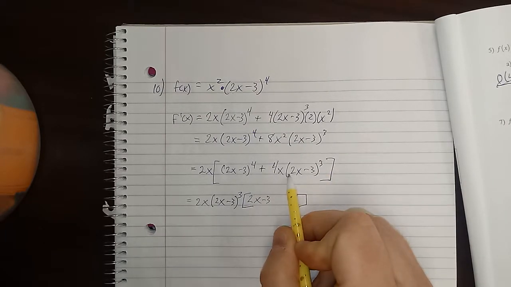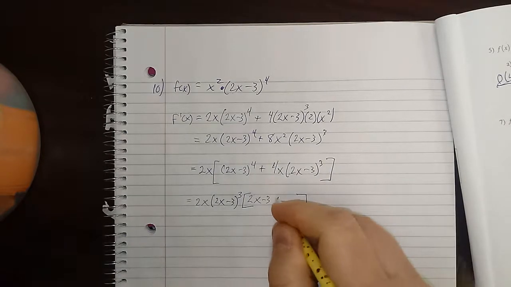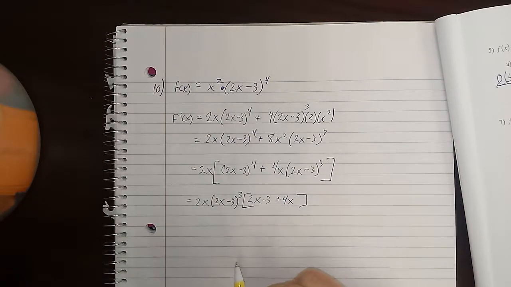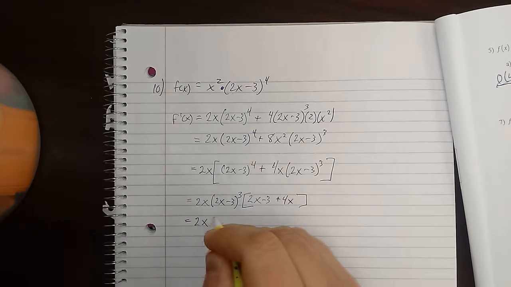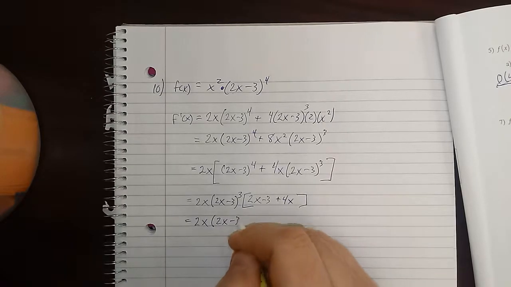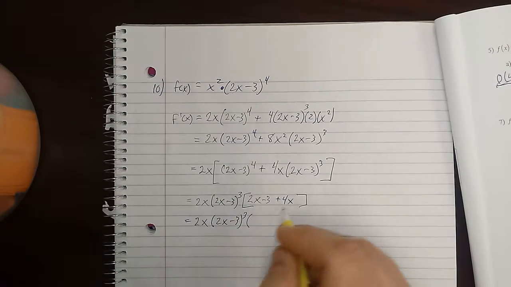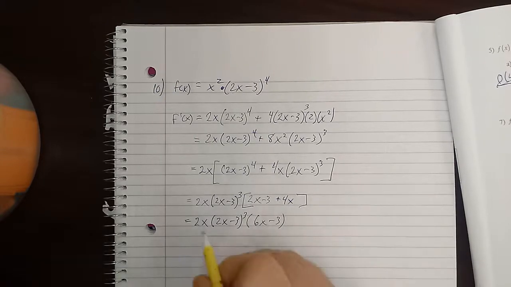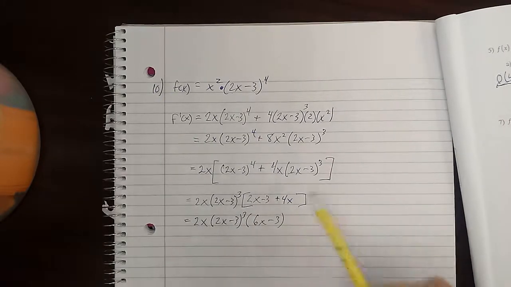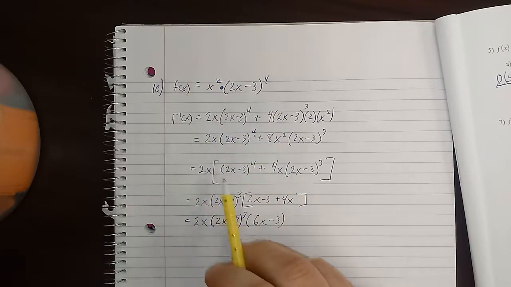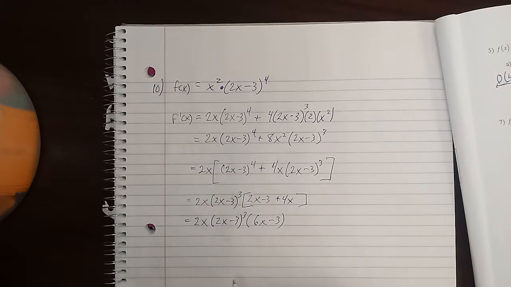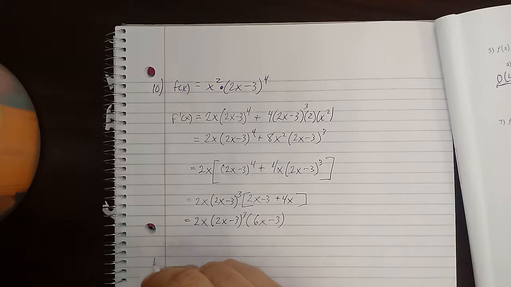Over here, all the 2x minus 3's go away, and we're just left with a plus 4x. And so because of that, we could simplify the factoring down to 6x minus 3. So on the AP exam, they'll definitely give us stuff like this, where then we have to do some strategic factoring out. So just be wary of that.